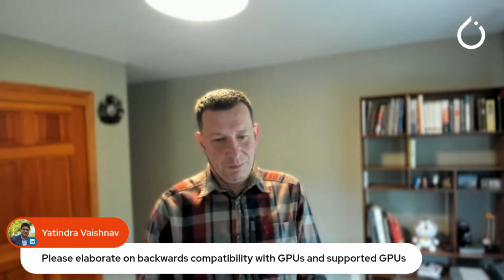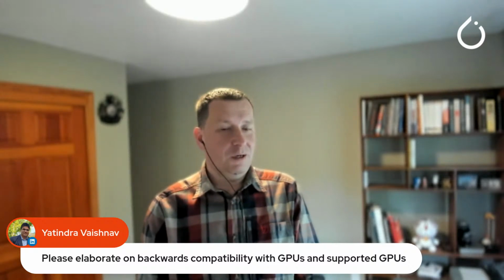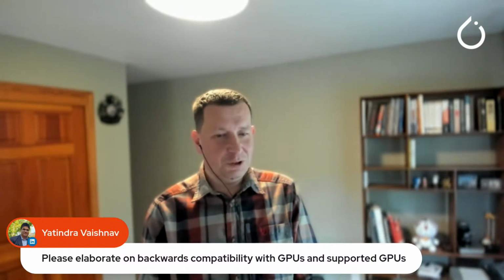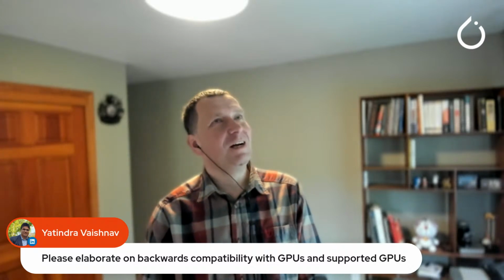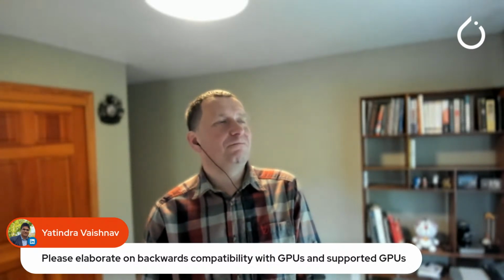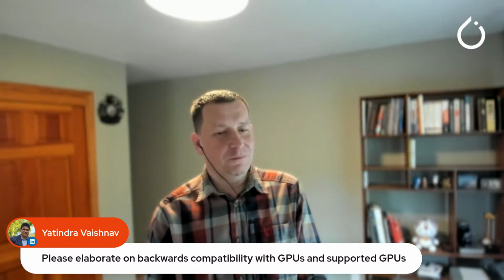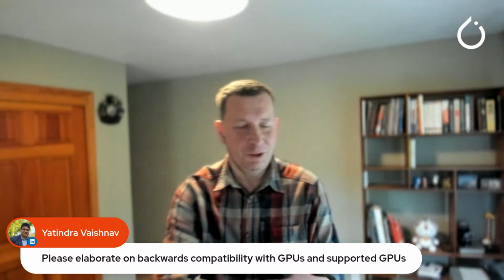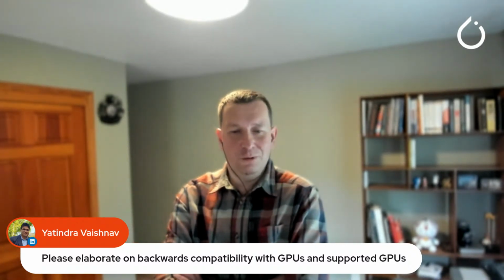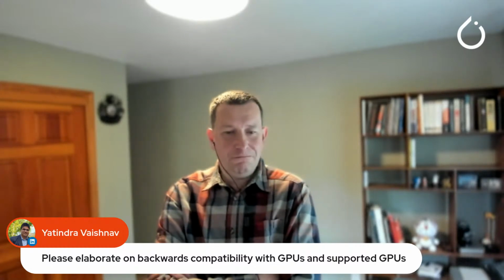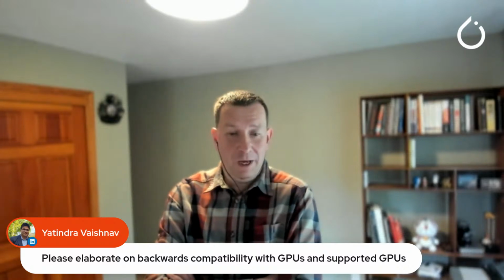Please elaborate on backward compatibility with GPUs and supported GPUs. I assume that you're talking about NVIDIA GPUs. So, okay, CUDA is backward compatible with the previous generation of NVIDIA GPUs or current generation. So if you write a CUDA kernel for, say, Volta, it will run on Ampere or Hopper or Blackwell.